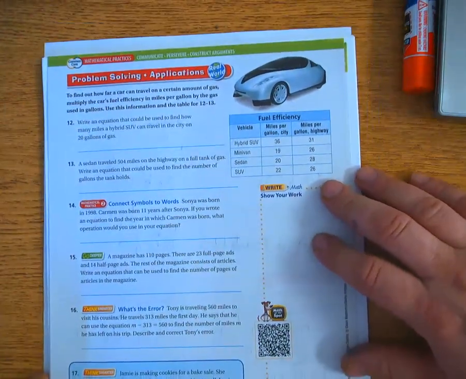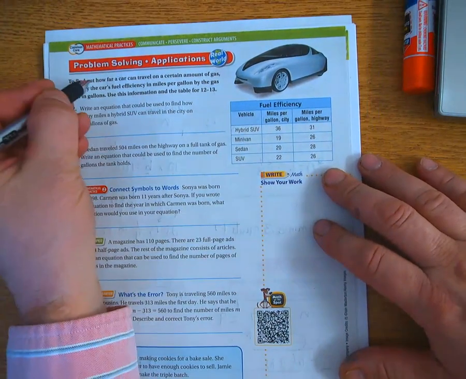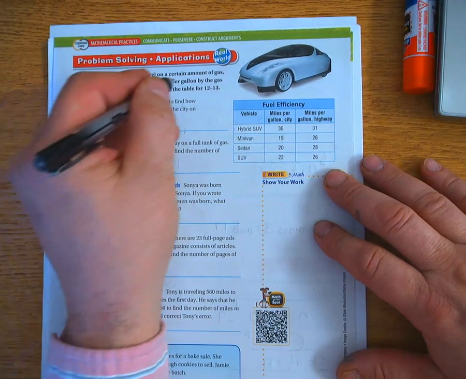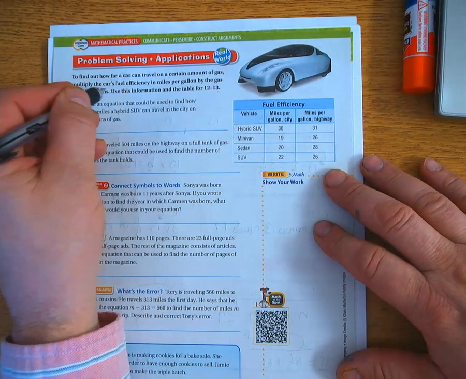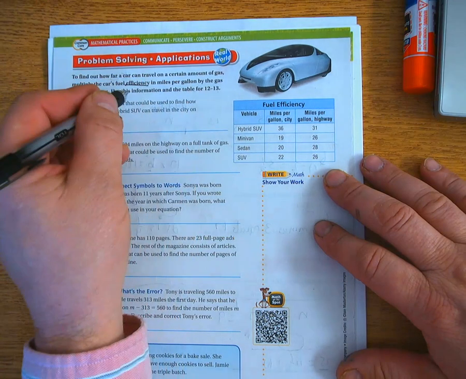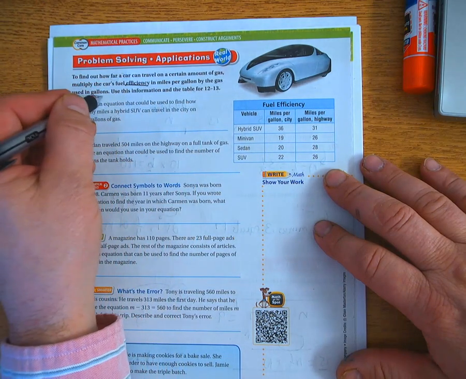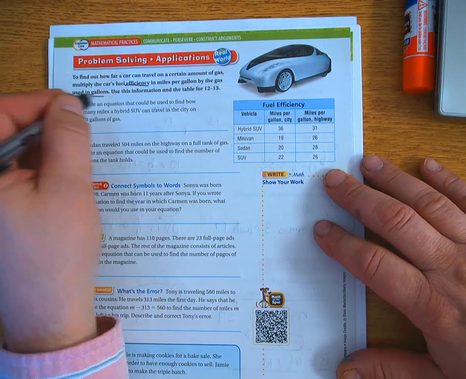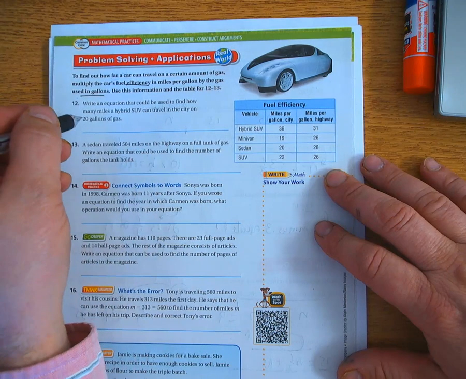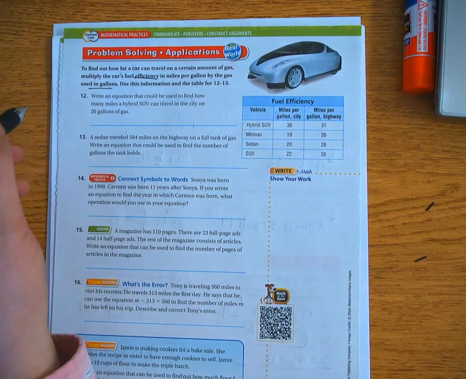All right. This looks like a pretty hefty problem here. We'll see if I can get this done. To find out how far a car can travel on a certain amount of gas, multiply the car's fuel efficiency in miles per gallon by the gas in gallons used. Use this information in the table for 12 and 13.